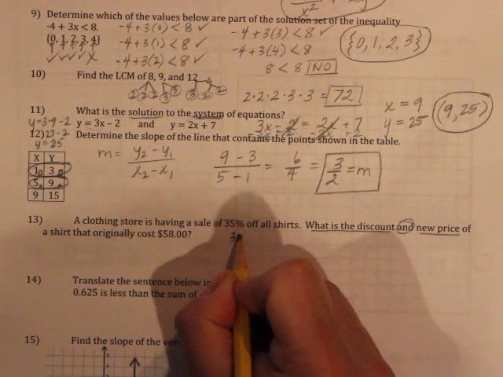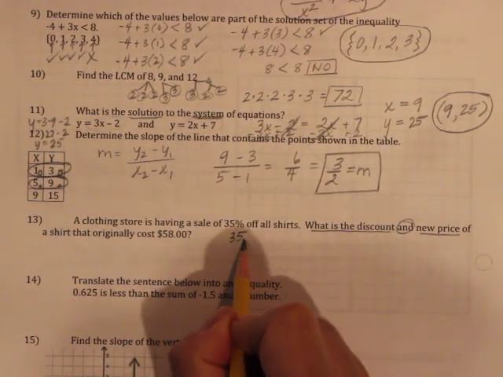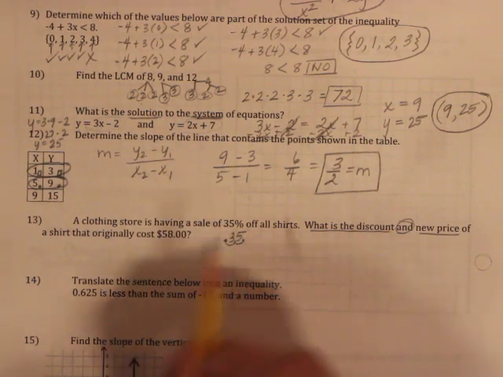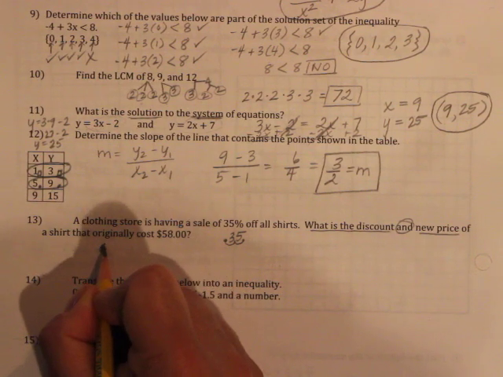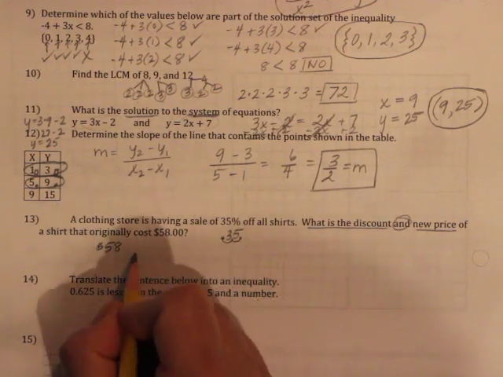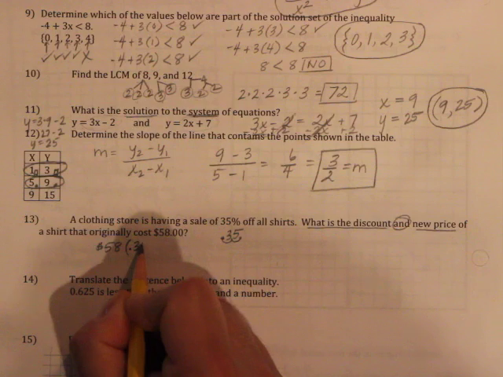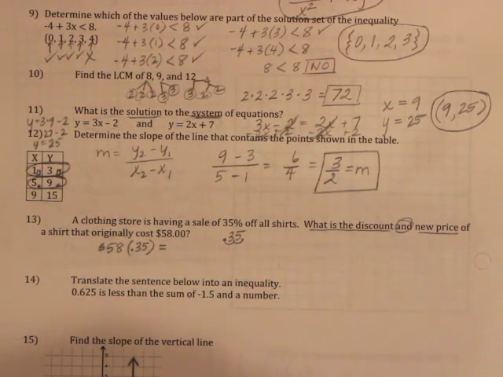When I have a percent, I'm going to take this decimal point and I'm going to move it 2 spaces to the left. And I will take the cost here, which is $58, and I will multiply it by that. I'm going to do it in parentheses so we don't get confused with X's and dots and all the things. Okay, and that will give me my discount.